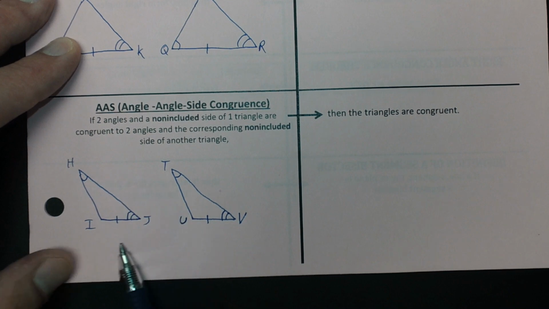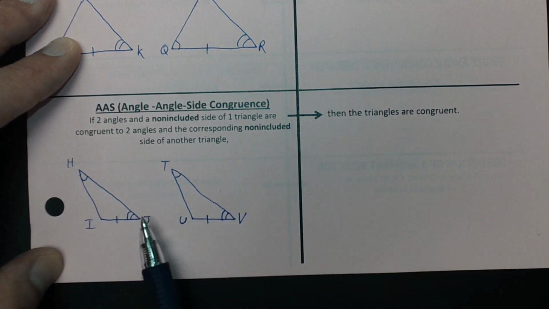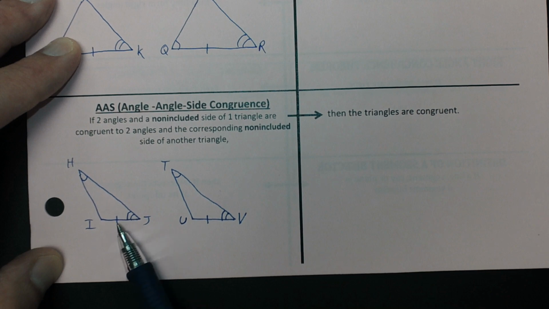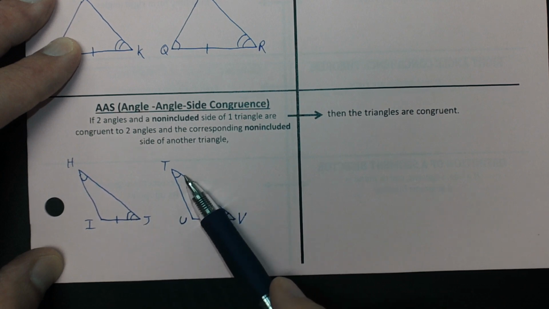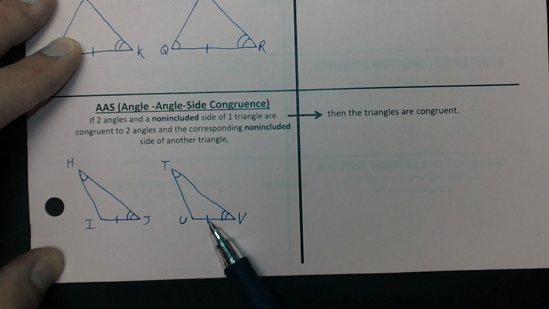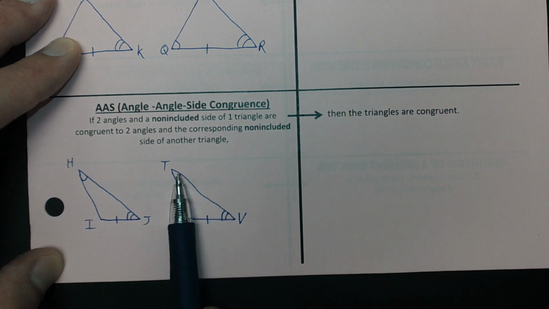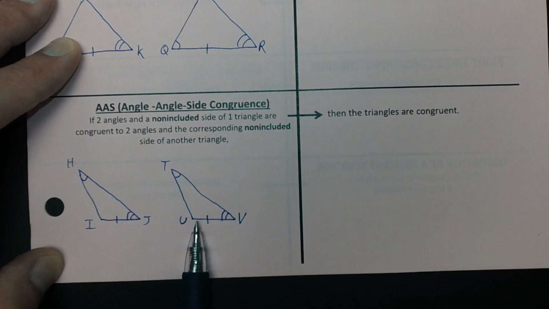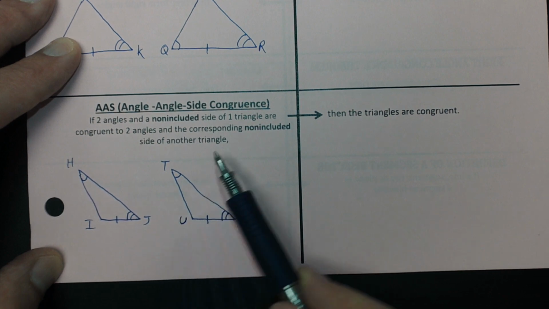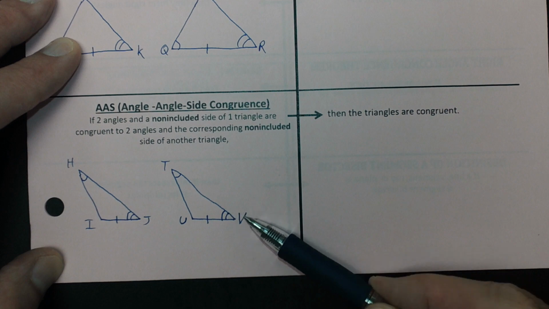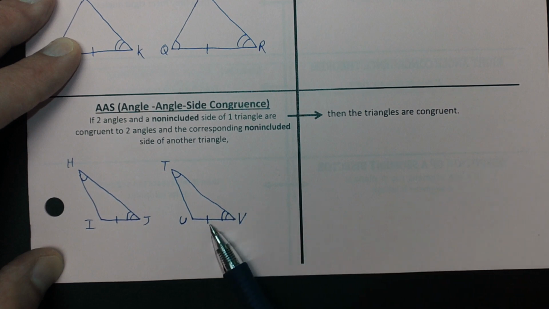So you have to go in a continuous direction, angle, angle, and then I come across the side right after that second angle. Angle, angle, side. Realize though that I can't go the other way, not in this drawing anyway. Angle, I don't have an angle here, so that doesn't really count. I can't go that way. Angle, angle, and then immediately after that second angle, I have this side.